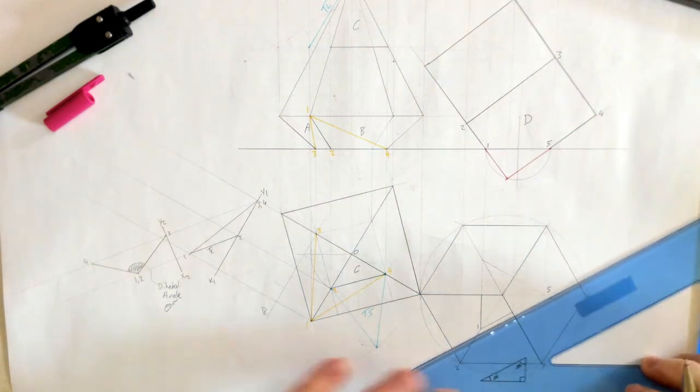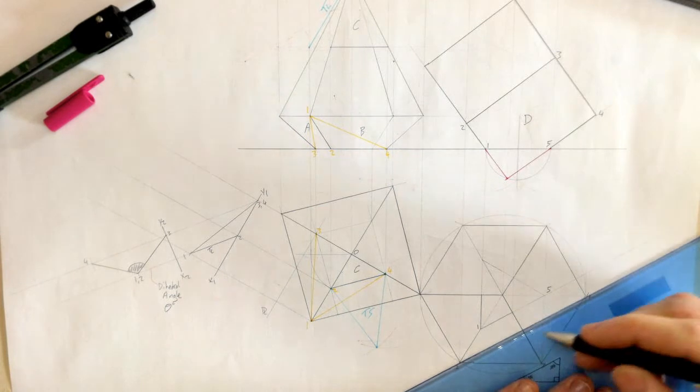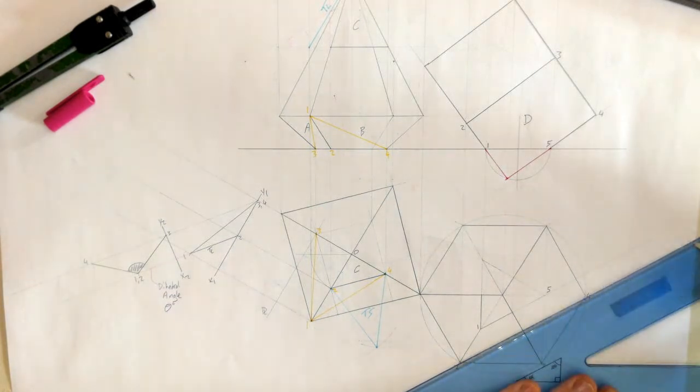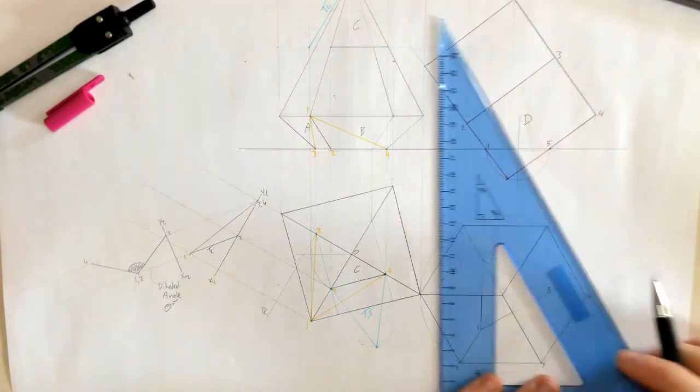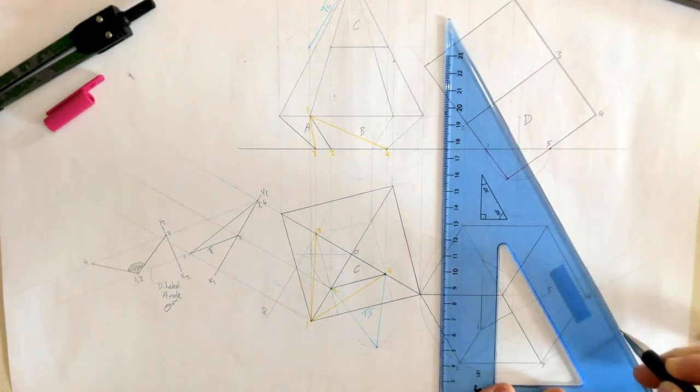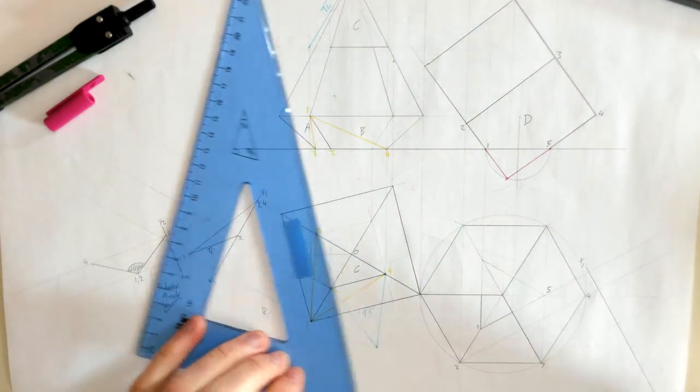which is inclined at 30 degrees, and I'll project my other few points up there as well. Heights then from the elevation.